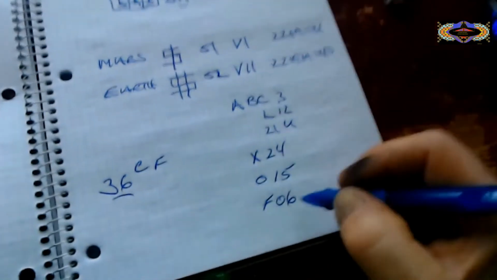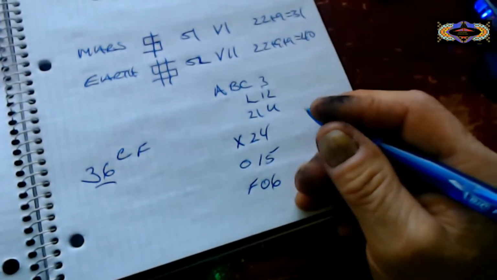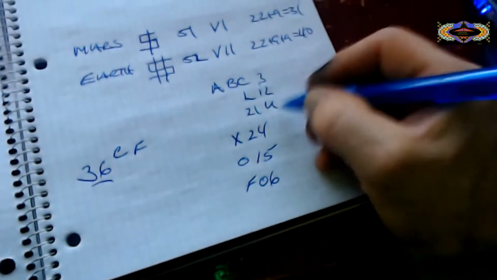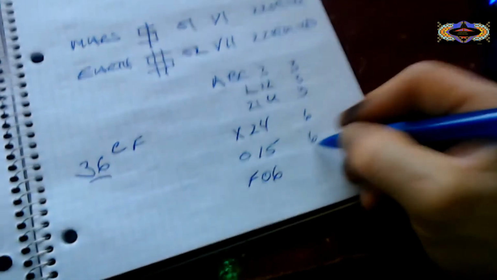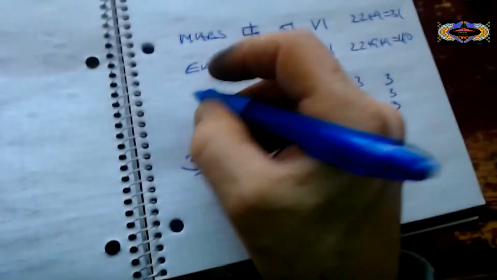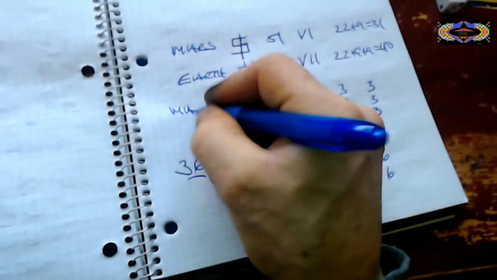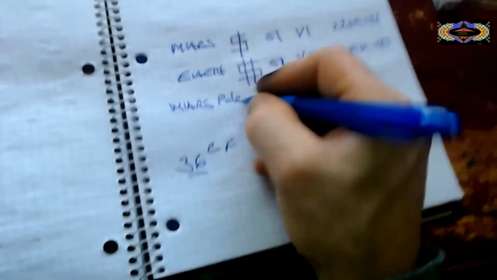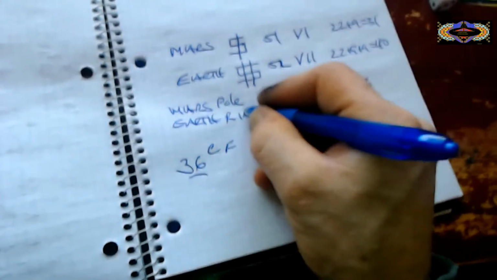So we come to Fox. This is what we get. This is the reverse. So what do we get next? So now we had 3, 3, 3. Here we have 6, 6, 6. The thing about 3, 3, 3 and 6, 6, 6 is that Mars is the pole and Earth is the ring.